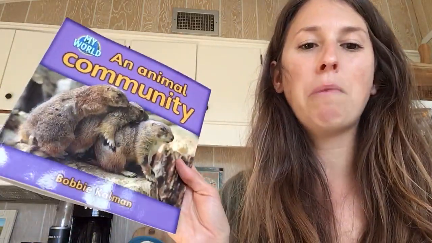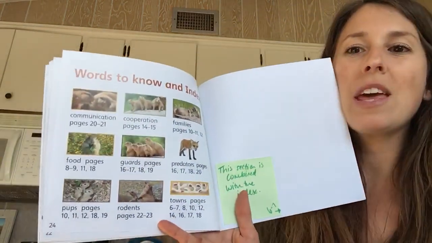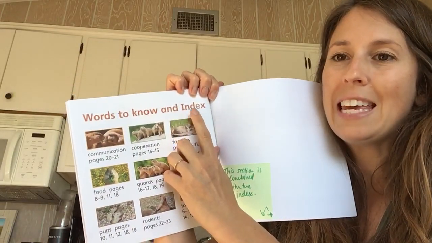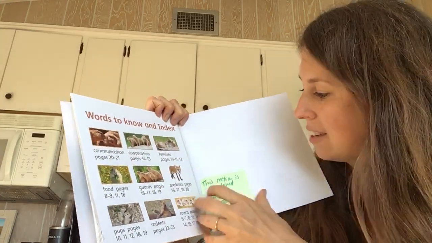So in this text, Bobby Kalman combined the index with the words to know section. And this is where we can find some of those bold words that we saw throughout our book. I was wondering if some of you were noticing it while I was reading. Did anybody notice any bold words? Okay, so in the back of this book, this is usually where we find the index. But he combined words to know and index together.